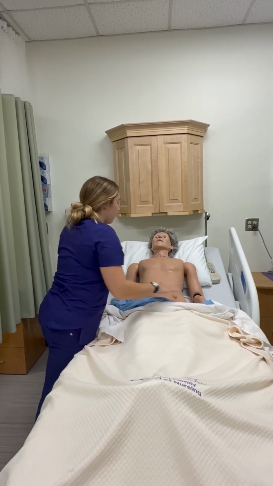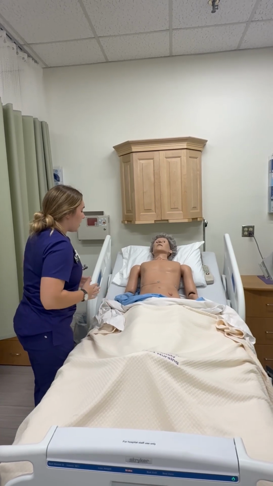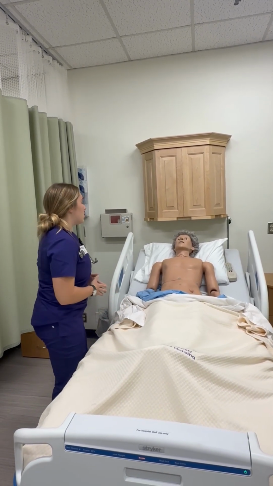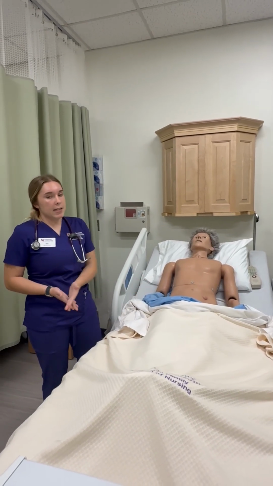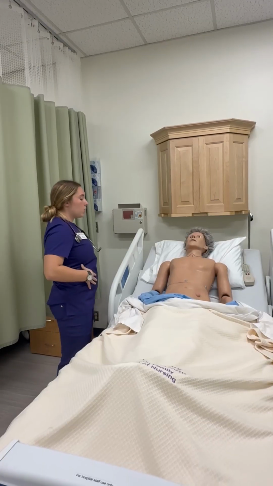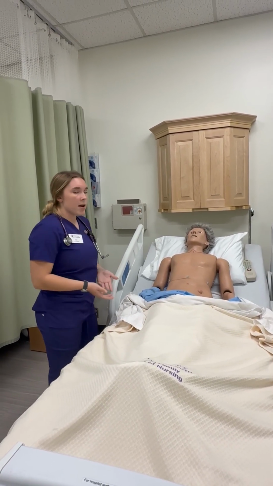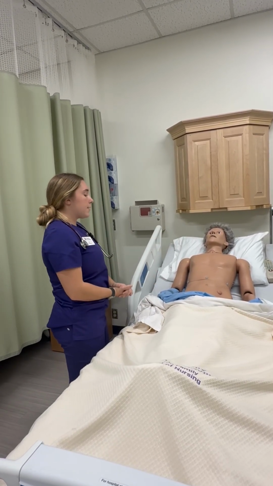So, when first looking at this, I can see that as they are breathing, everything looks symmetrical and it is rising well. I also see that there is no barrel chest, which would indicate if they had COPD. There's no use of accessory muscles. Size and shape, it's wider than it is deep, and the ribs are angled downward, which is all expected.